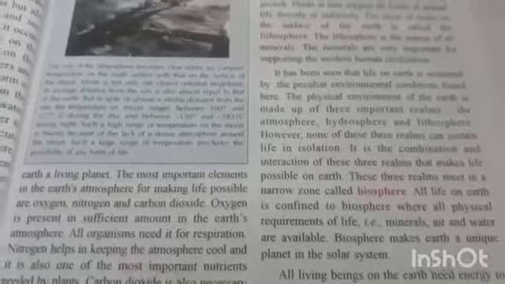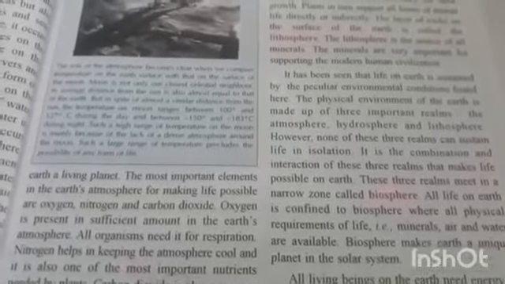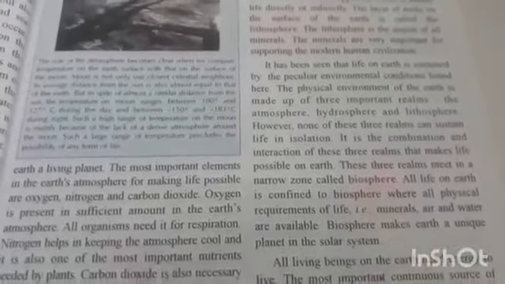Now next we come to the biosphere. So biosphere is what? It's a narrow zone where all the three spheres, atmosphere, hydrosphere, and lithosphere, interact with each other, right? So the three realms meet in one narrow zone, which is known as biosphere, right?